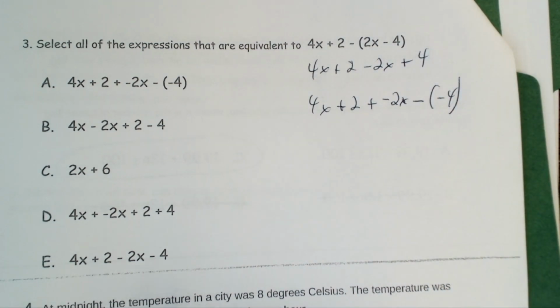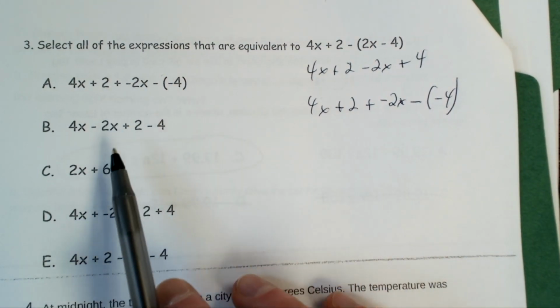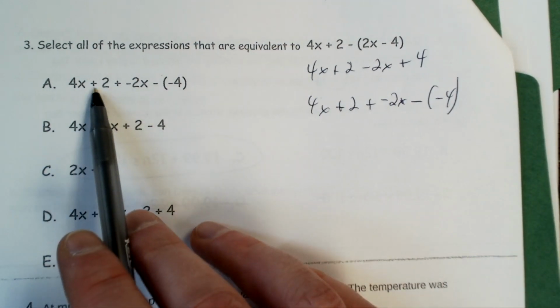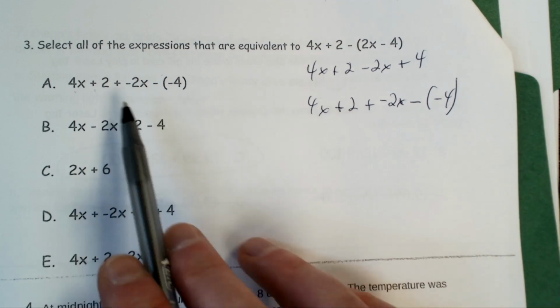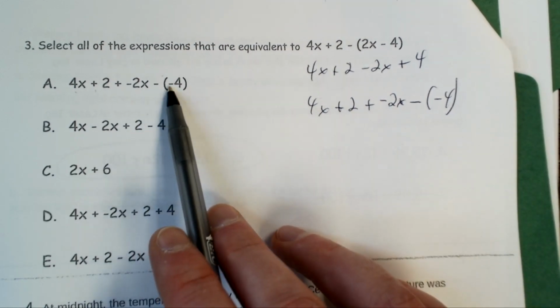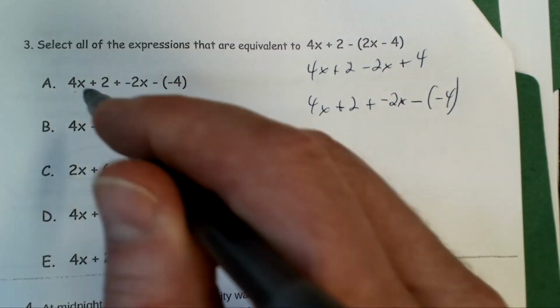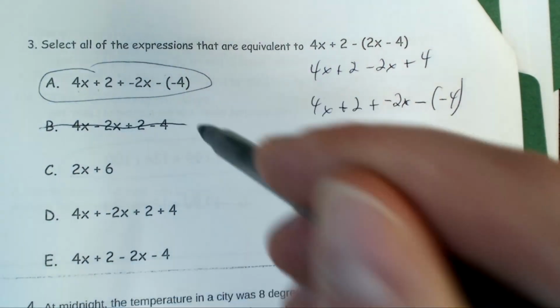So then I take a look here at these two first and say which one matches one of these, and A does. 4x plus 2 plus negative 2x minus negative 4. The difference here is this is a minus 4, this is a minus negative 4, or a plus 4. So A is an answer and B is not.